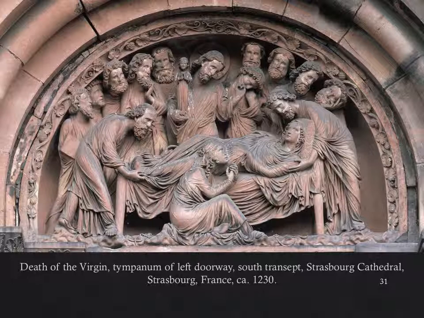So having said that, we're still in France here with Strasbourg, coming a little bit later on in the Gothic era, about 1230. This is the Death of the Virgin, a tympanum in the left doorway of the south transept, and it's a really fantastic thing here. So this is stylistically akin to the Visitation group of Reims Cathedral, which we saw before. The figures in this transept tympanum express a great deal of emotion and some very dramatic poses and gestures.